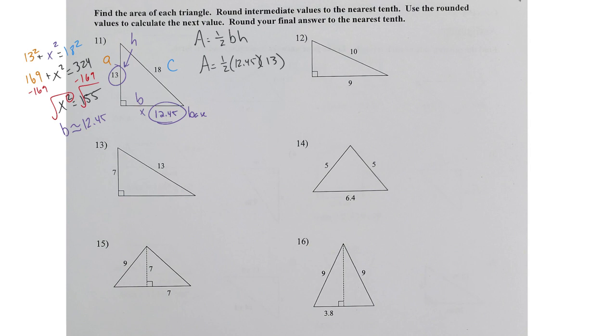So I do 1 ABC2 if I'm using my calculator, times, you can use the parentheses button if you're using mine, 12.45, close the parentheses, 13. I end up with about, so my area is about 80.93. Now I want you to put units squared.